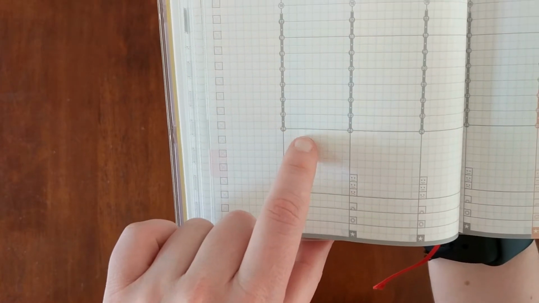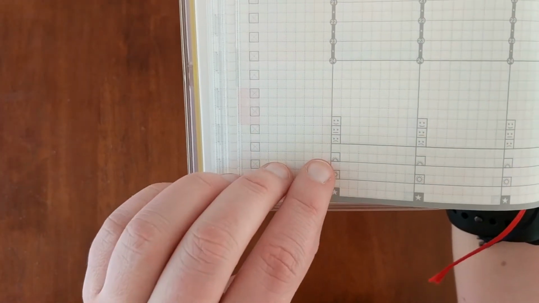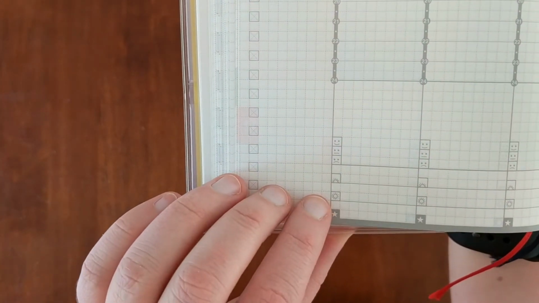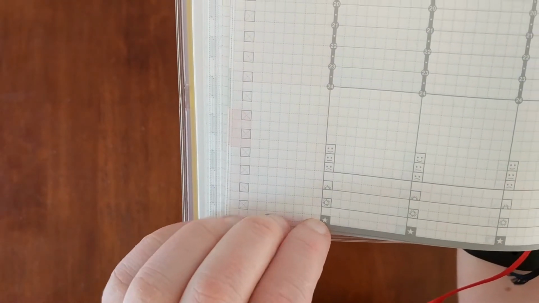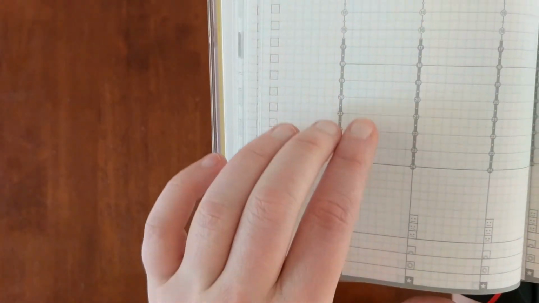There's a bit of space here. I don't know what that's for, maybe notes, very small notes. What looks like maybe sunrise or sunset, and then just a sun. I don't know if that's tracking sunrise times or something. And then a little star. I have no idea what this stuff is for. I'm not using it at all. But if I run out of room, I might just write over here.